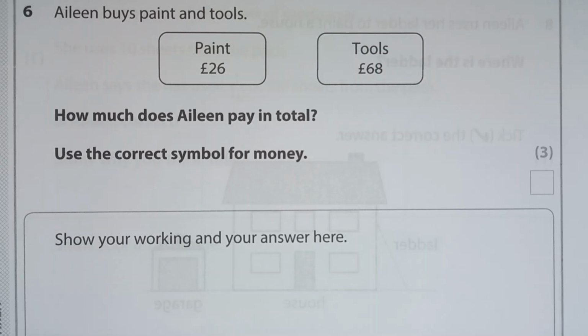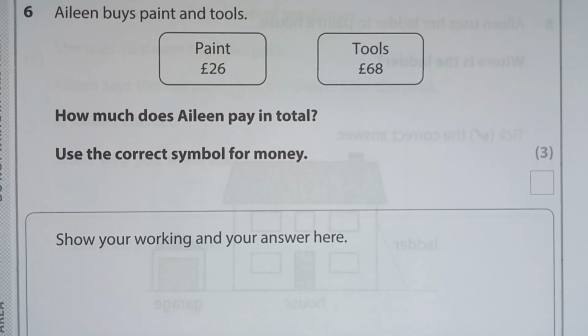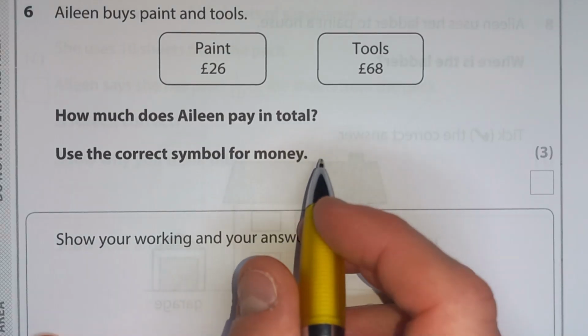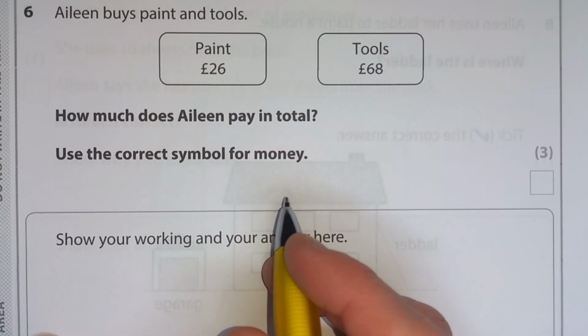Question 6. Aileen buys paint and tools. We've got paint is £26, tools are £68. How much does Aileen pay in total? Use the correct symbol for money.